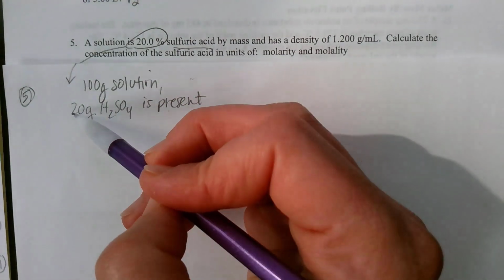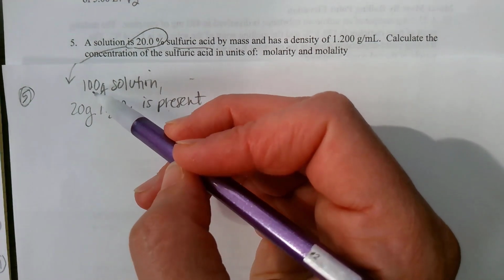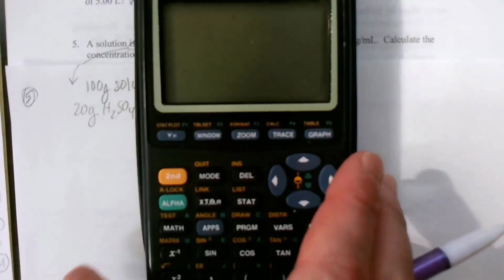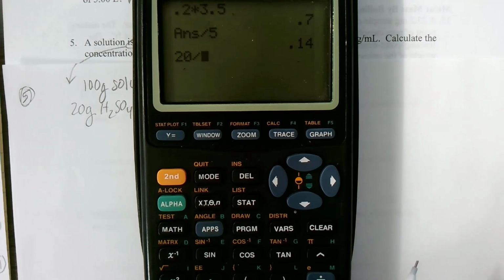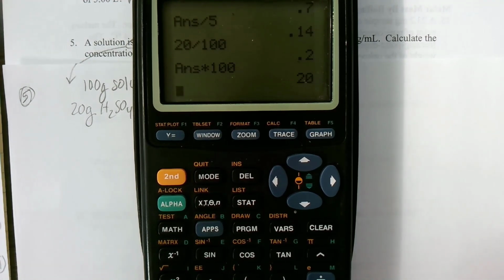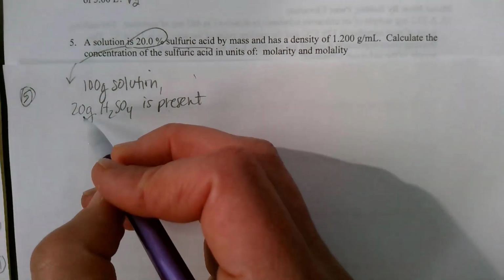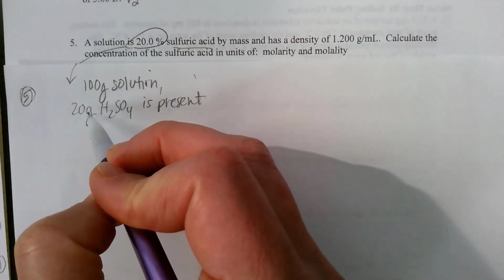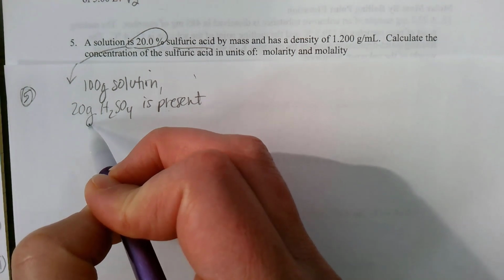That's what 20% means, right? If I did 20 divided by 100, and then times that by 100, I get 20%. So we can use these numbers to get us started.